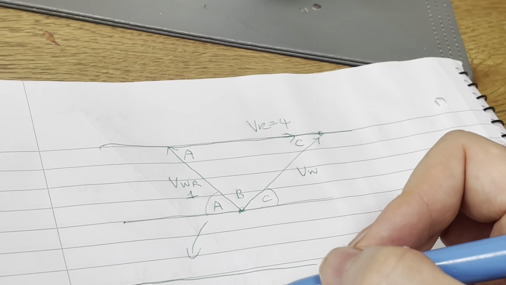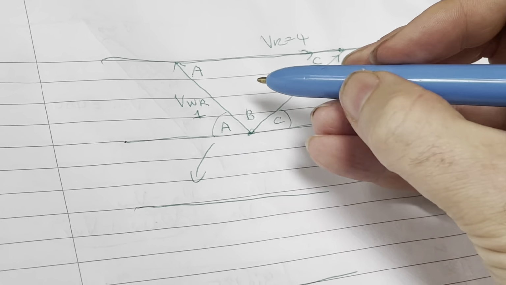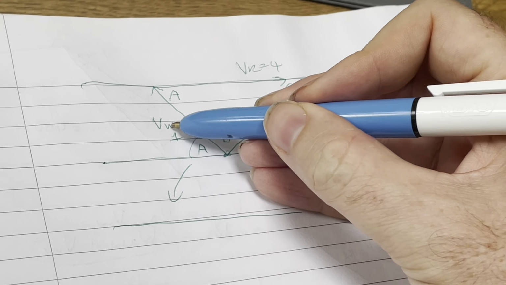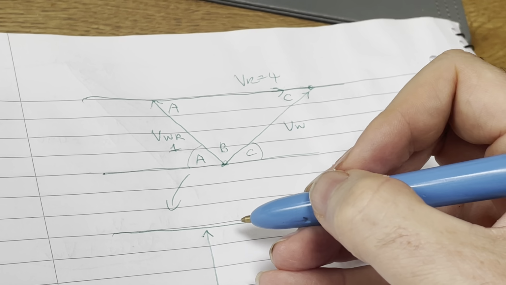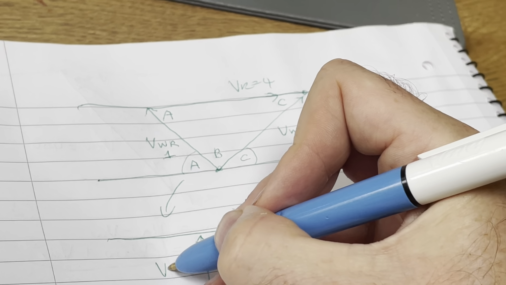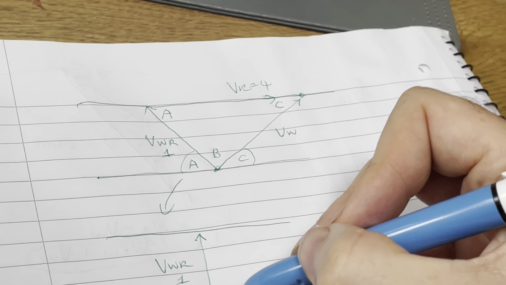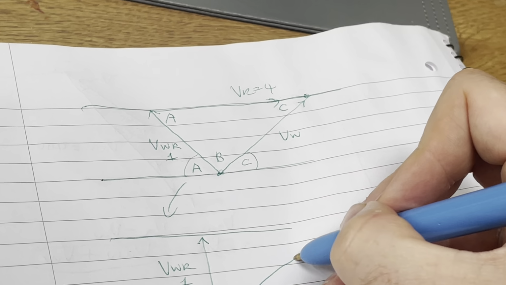Okay, so in this special case, all you want to do is get the shortest time. So for the shortest time, we want to keep this angle straight up at 90, so that we're putting all of the woman's relative speed into just going straight across. So V woman river is 1. So she'll end up going out somewhere here.